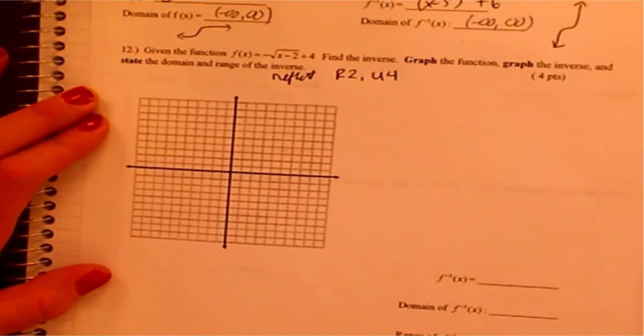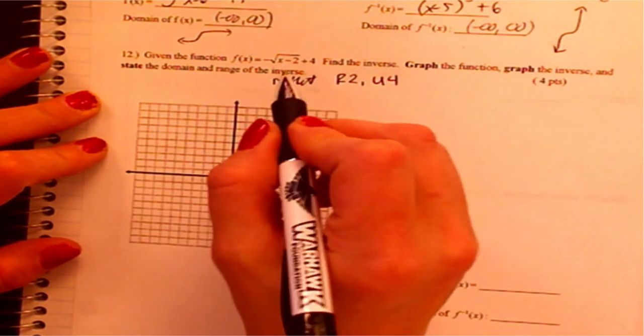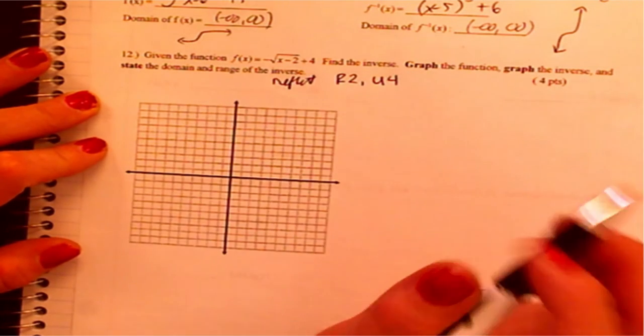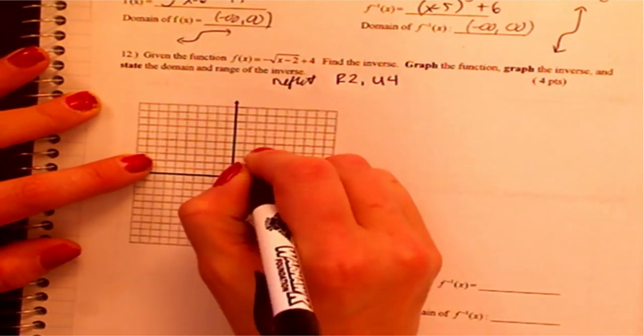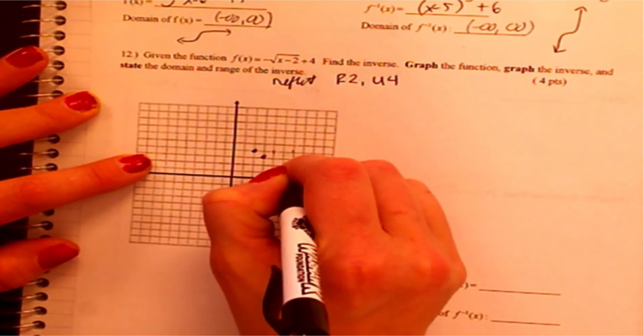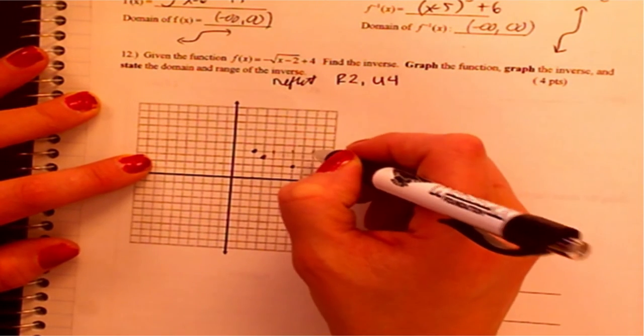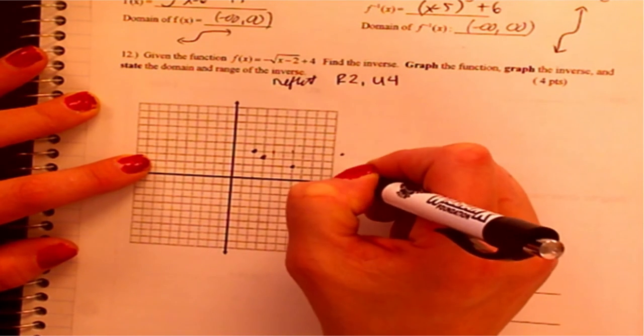Okay, so we're going to do number 12. I'm going to graph it first because I'm pretty confident with my graphing. So right 2 up 4 and the reflect. 2, 4, 2. 4, 5, 6, 7, 8, 9.